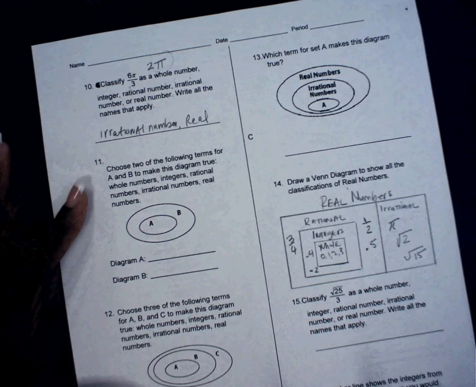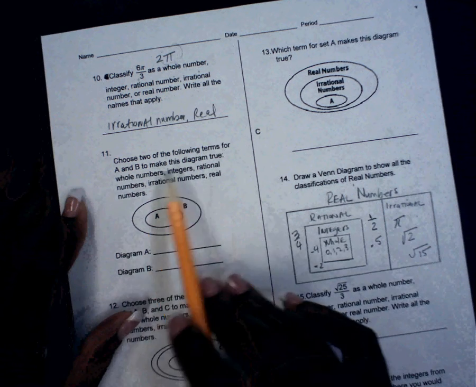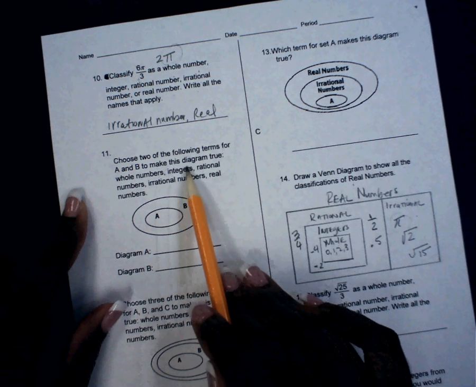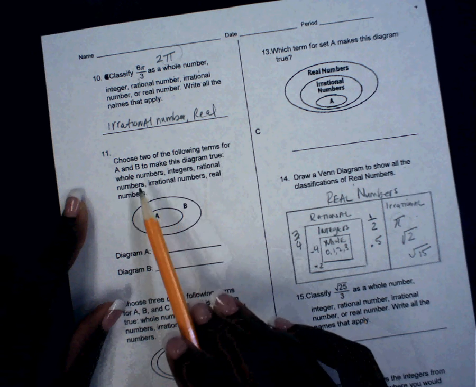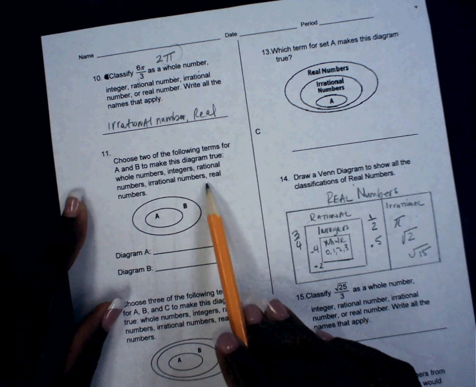And then when we look at number 11, it says choose 2 of the following terms for A and B to make this diagram true. Whole numbers, integers, rational numbers, irrational numbers, and real numbers.